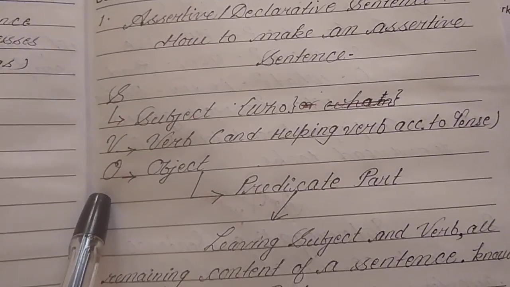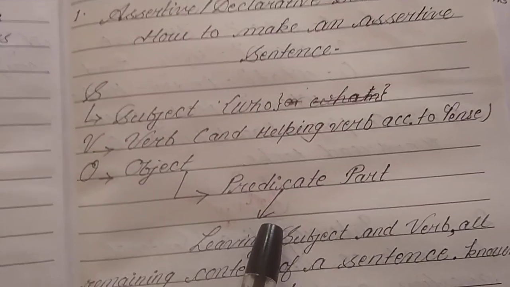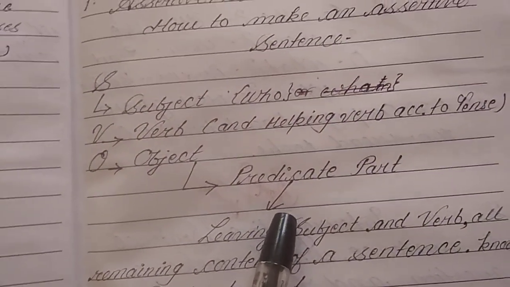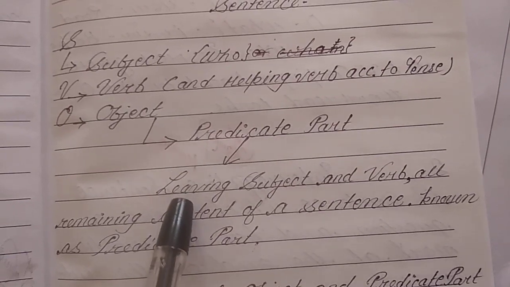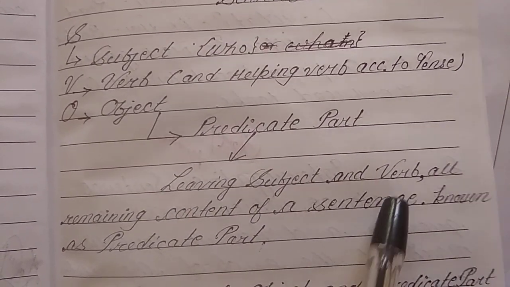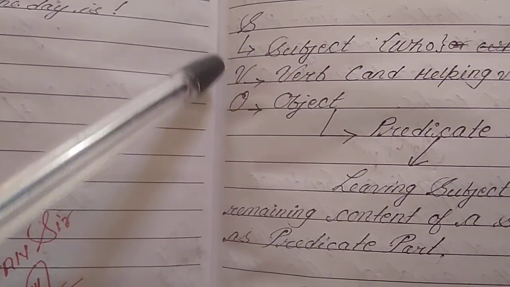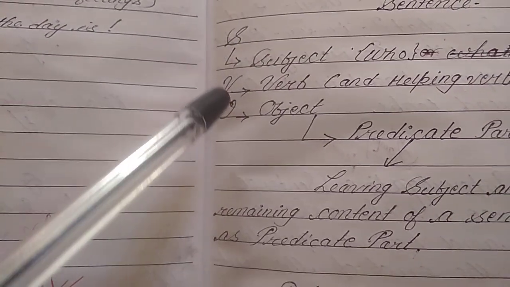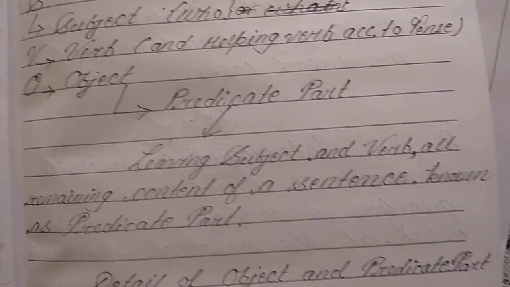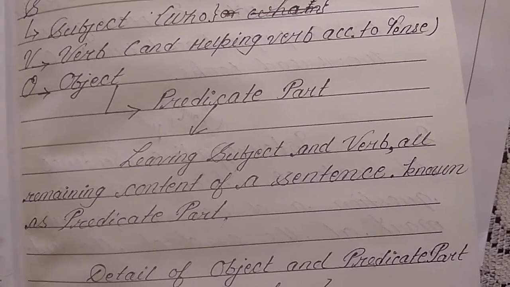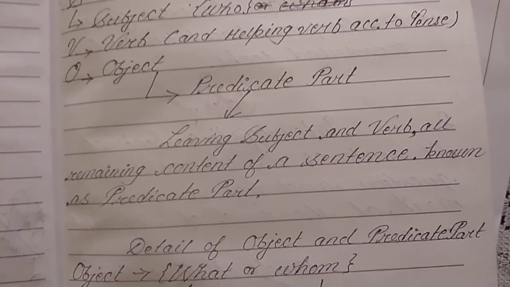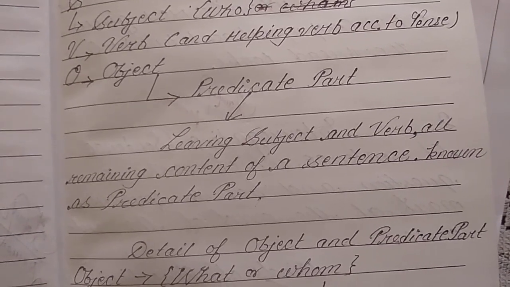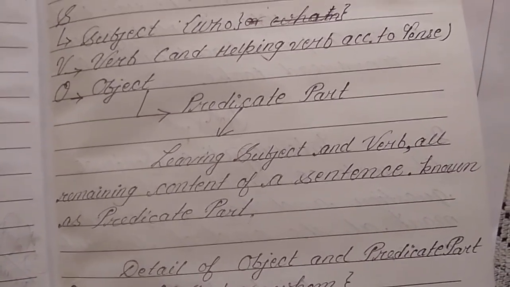Third one is object. Object, sometime in English grammar books you will find predicate part. Predicate part, actually the definition of predicate part is leaving subject and verb. Means apart from these two words, the remaining part or the remaining content of a sentence is known as a predicate part. Let's talk about predicate part in detail.